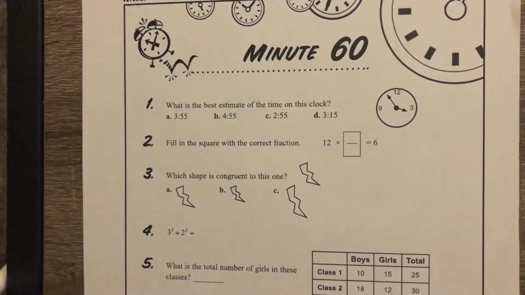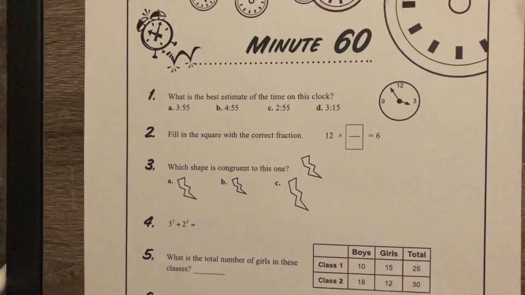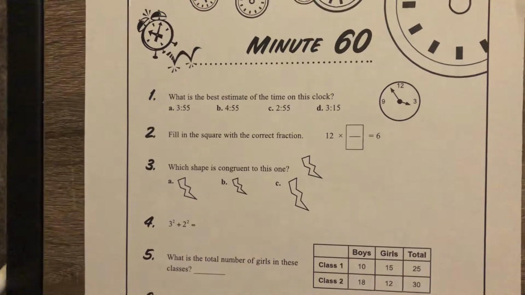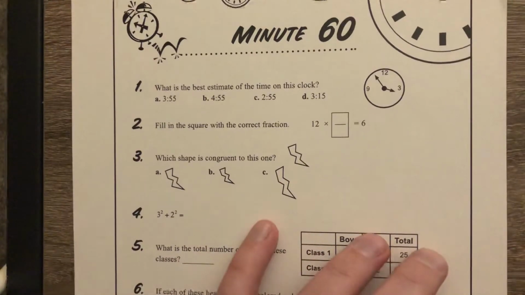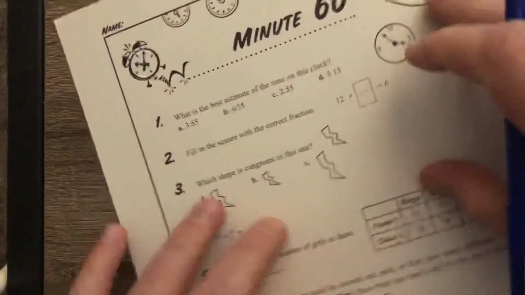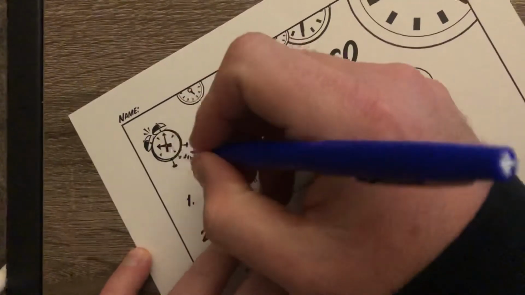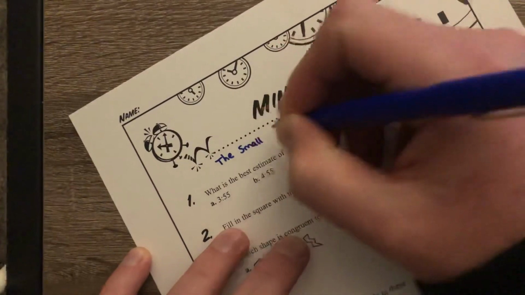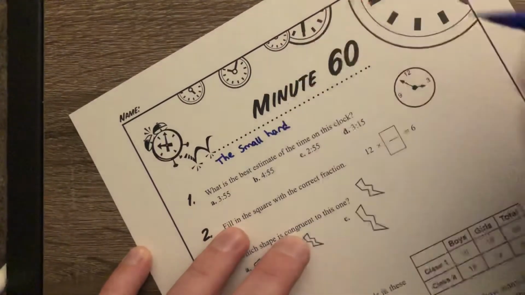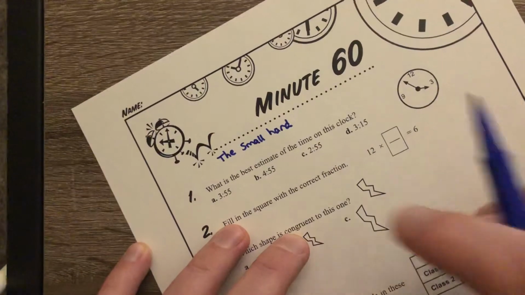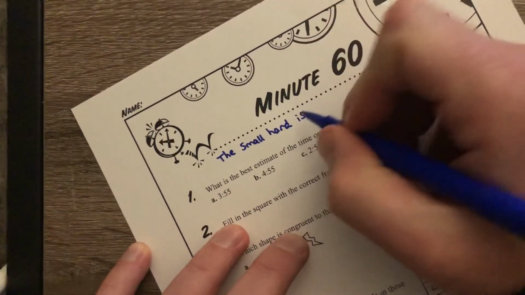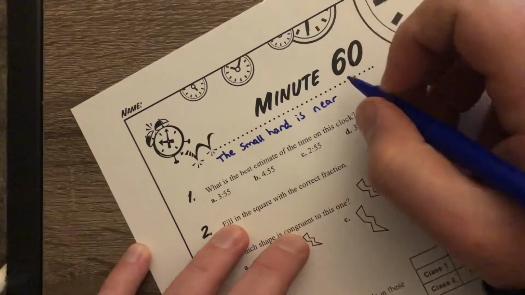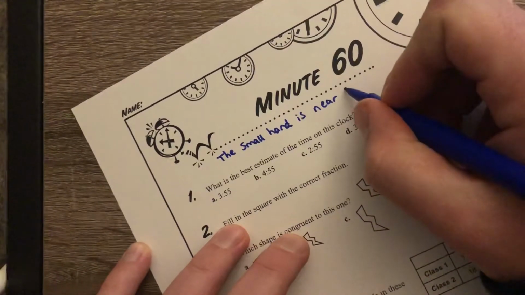Math Minute 60, number 1 says, what is the best estimate of the time on this clock? Well, when you're looking at a clock like this, the first thing you want to do is look at the small hand. That's what we call these arrows on the clock here. The small hand is near the 3.